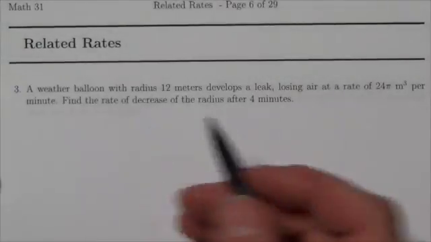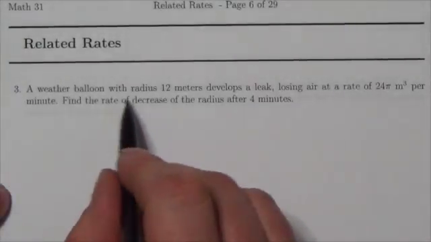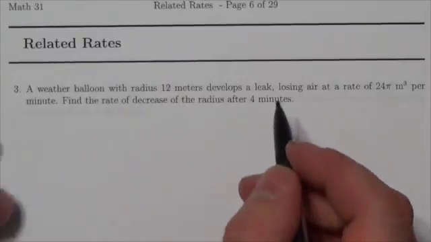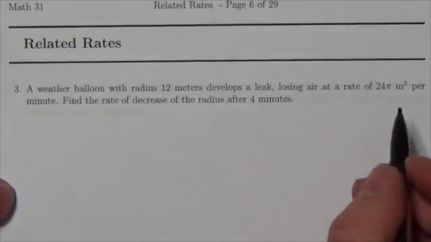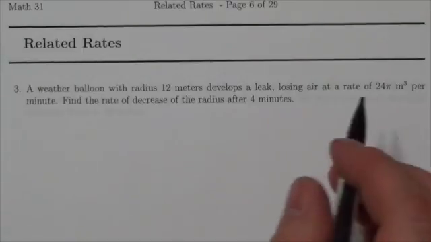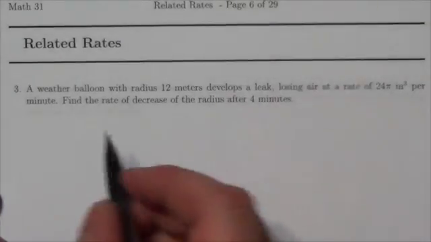So this related rates question says that a weather balloon with a radius of 12 meters develops a leak, losing air at a rate of 24π meters cubed per minute. Find the rate of decrease of the radius after 4 minutes. Okay, so here we go.